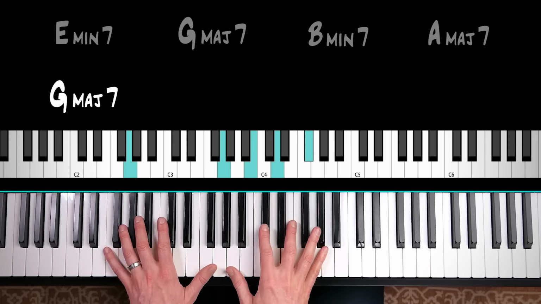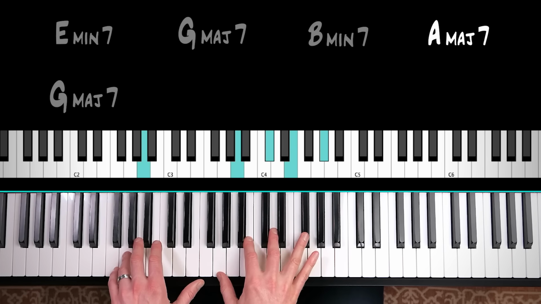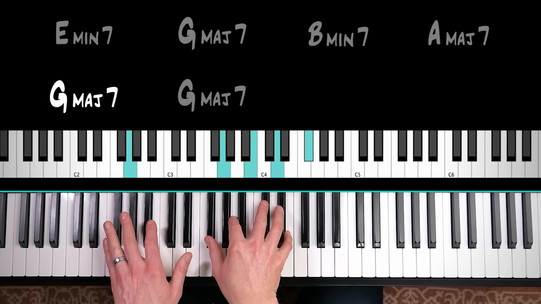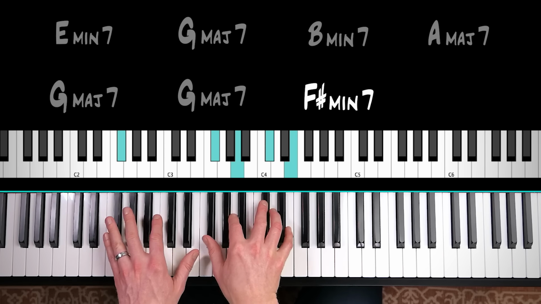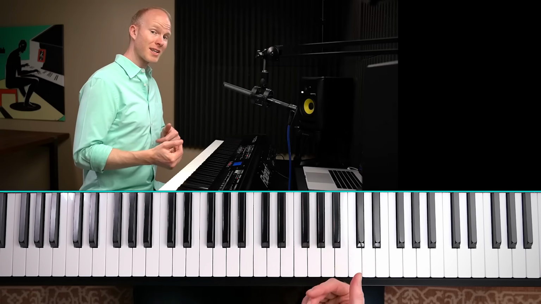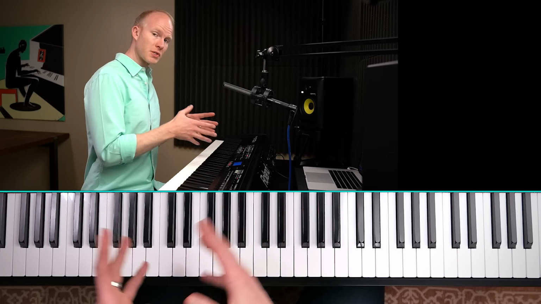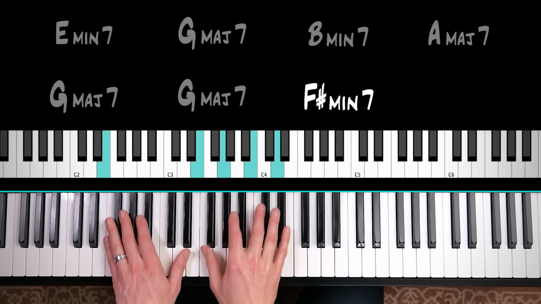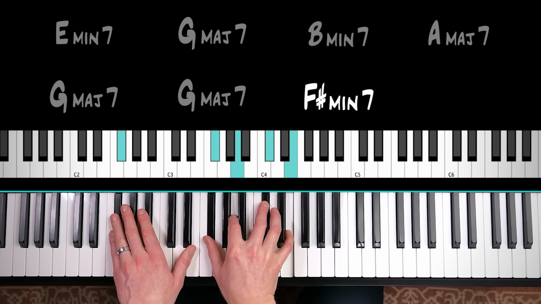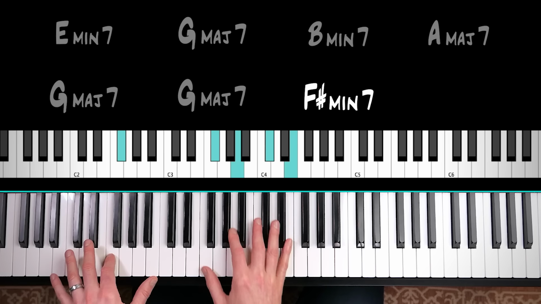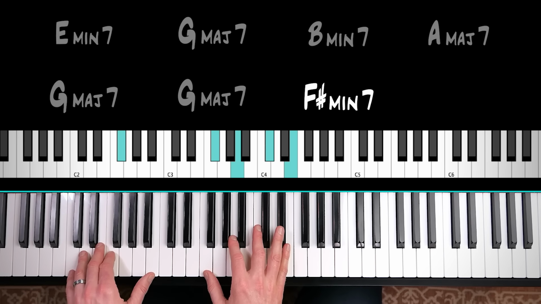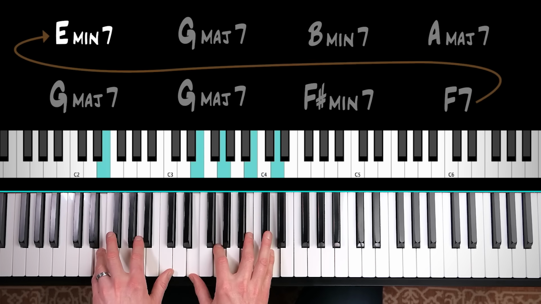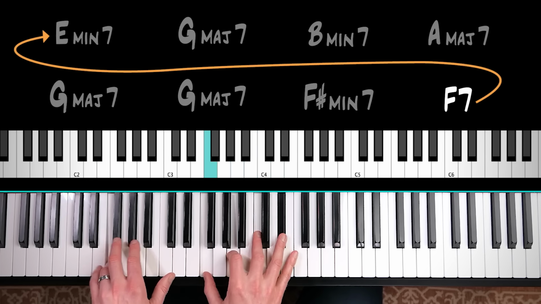Then we come back to the G major 7 chord. Then we go to an F sharp minor 7 chord. And when I get to this point, I need to bring us back to the starting chord because I want to repeat that progression a second time. So to get back from F sharp, I use tritone substitution and I play an F dominant 7 chord, which resolves nicely down a half step to E minor 7.